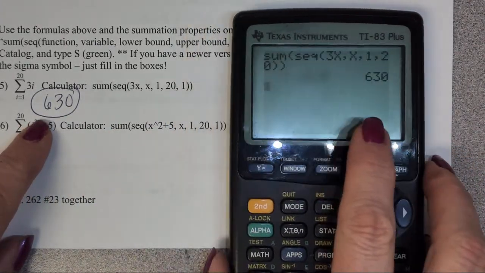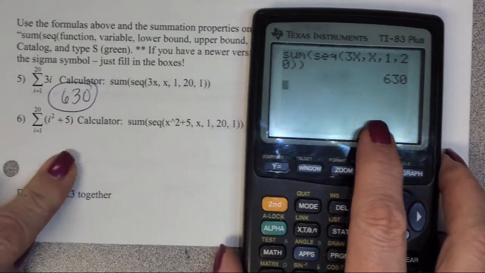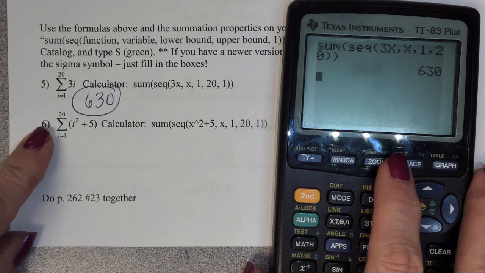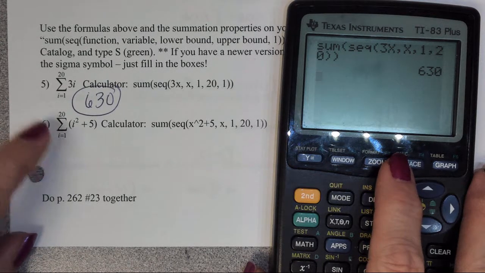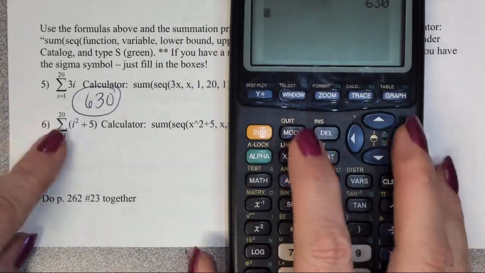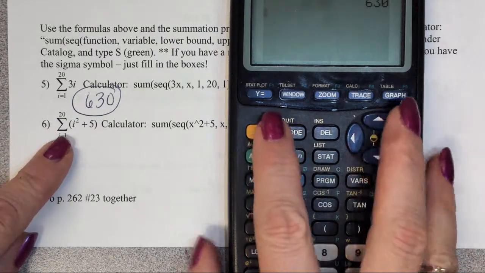So it's a lot easier to do if you have the newer calculator, of course. Are you glad you have the summation on there? Yeah. And then you're going to have to do that? Yeah, that's no fun. Okay, I'm going to do this one the hard way. If you have the easier calculator, go ahead.